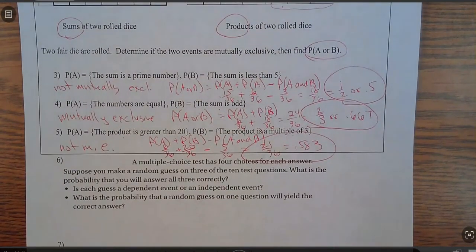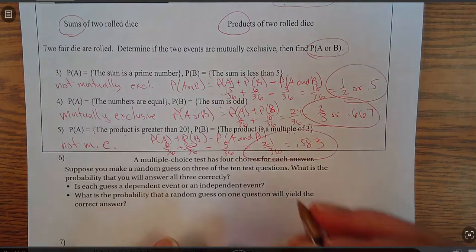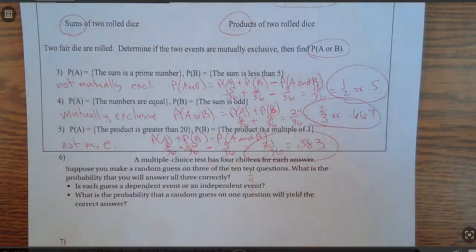So number 6, let's say a multiple choice test has 4 choices for each answer, A, B, C, D. Suppose you make a random guess on 3 of the 10 questions. What's the probability that you will answer all 3 of them correctly? So first off, if you just guessed on these 3, the first one you had a 1 in 4 chance. Does what you guess on the previous one affect the next one? It shouldn't, if you're randomly guessing.